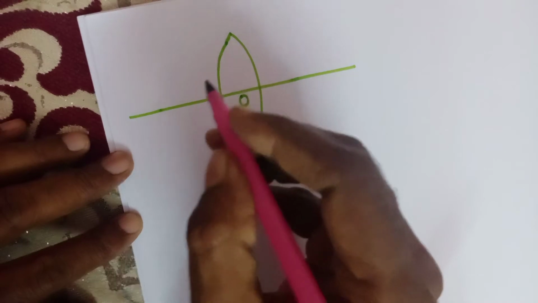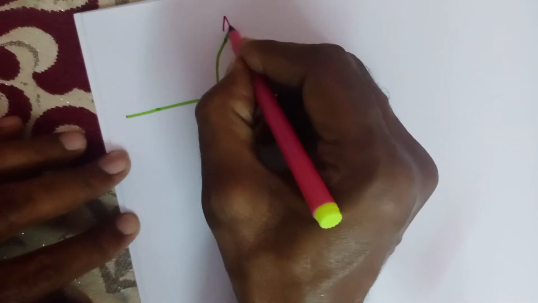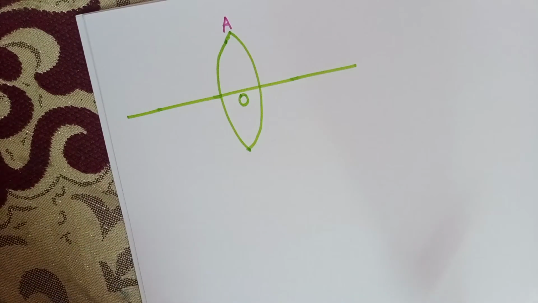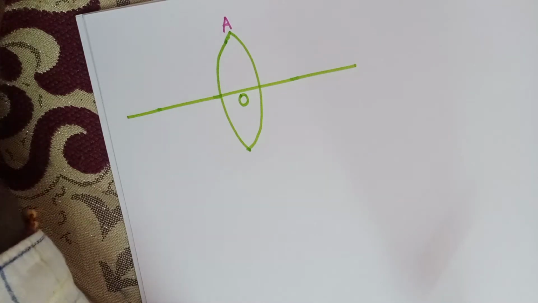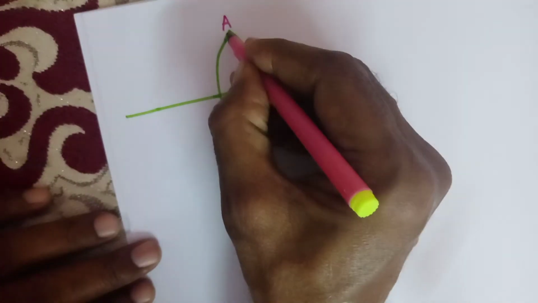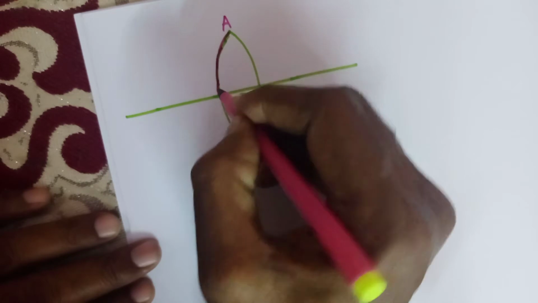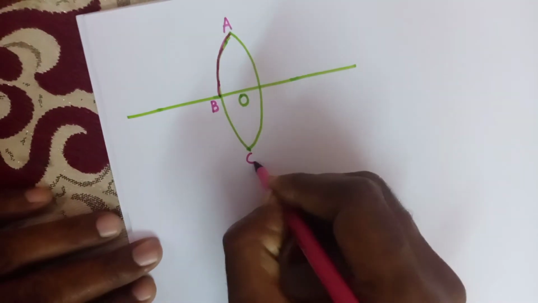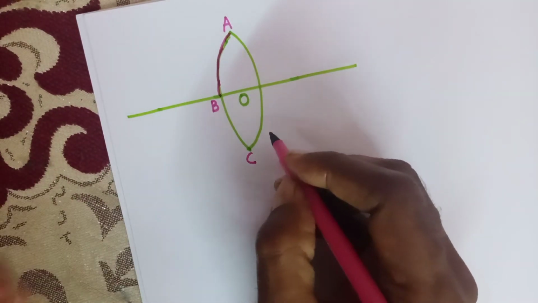Now we can give a name to this surface, for example ABC, so this surface is the ABC surface.